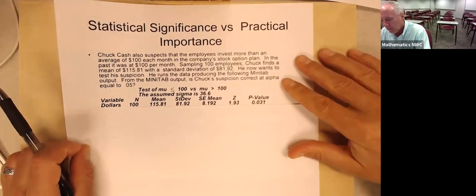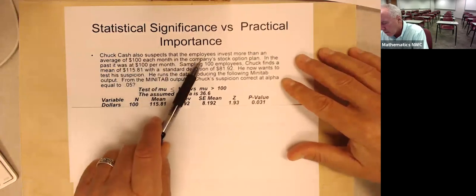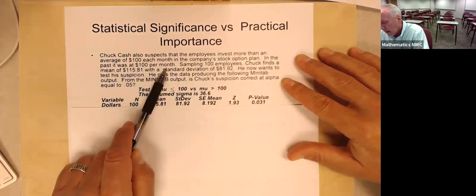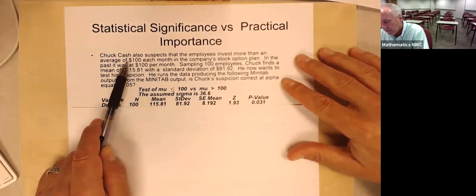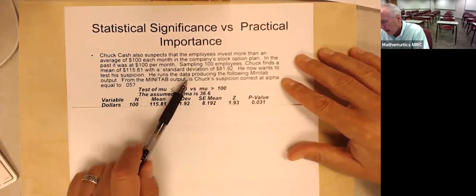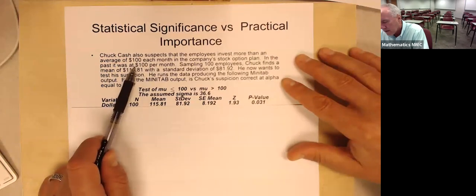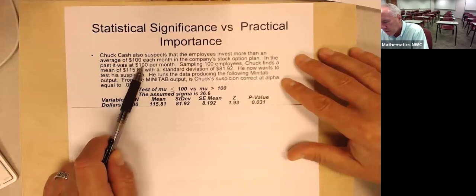Same song. Second verse, a little different problem. Same kind of problem though. Chuck Cash suspects that the employees invest more than $100 each month. In the past, it was at $100. So we're hoping that it's more than 100. Sampled 100, got a lot of hundreds there to keep them straight. We find that now the mean is $115 a month, where in the past it was at 100. We're hoping that there's statistical evidence to indicate that it's been increased from 100.